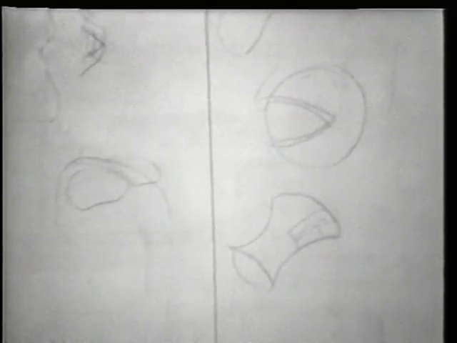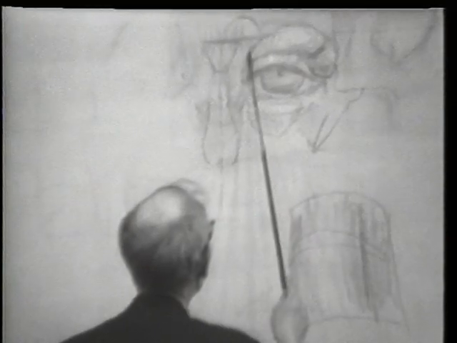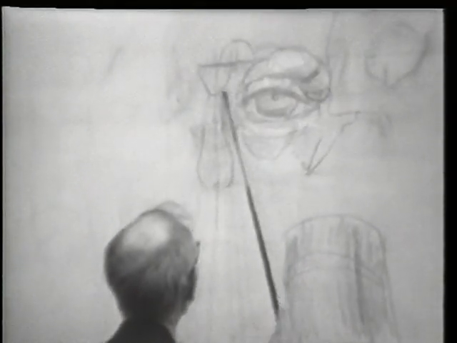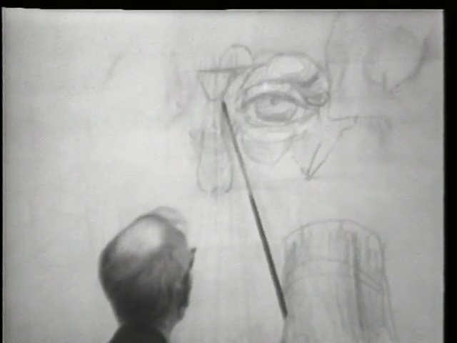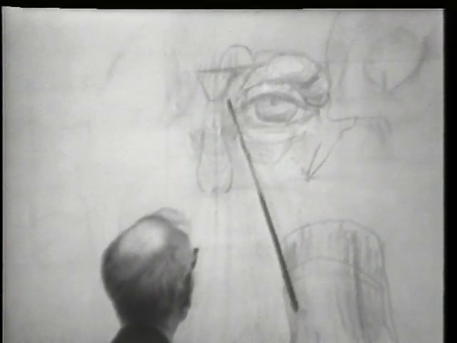Oh, well, I was after this plane here. You see, that plane, which is convex that way, concave that way to the outside, is this plane in here. It is just skin over the bone, you know. Just skin over the bone there.